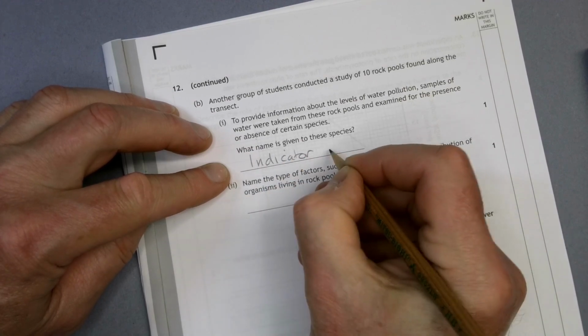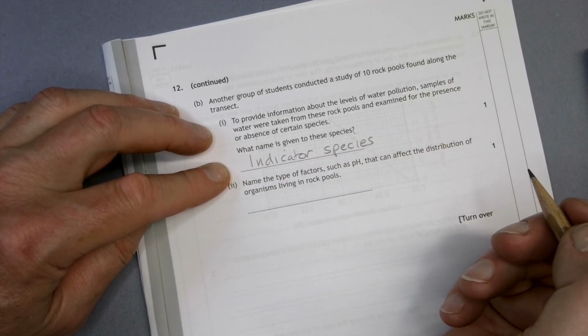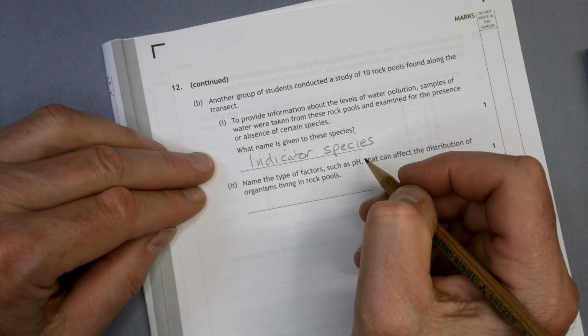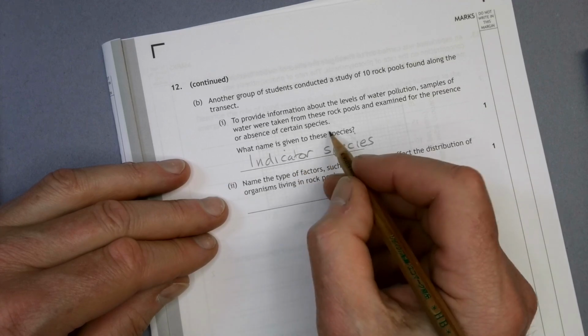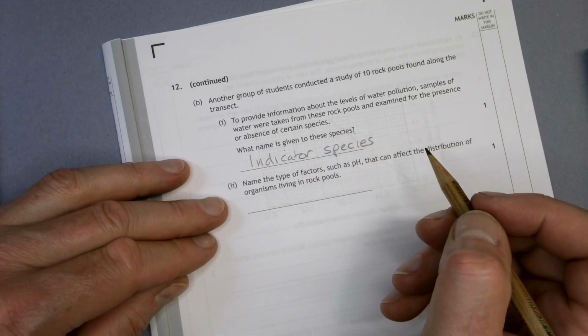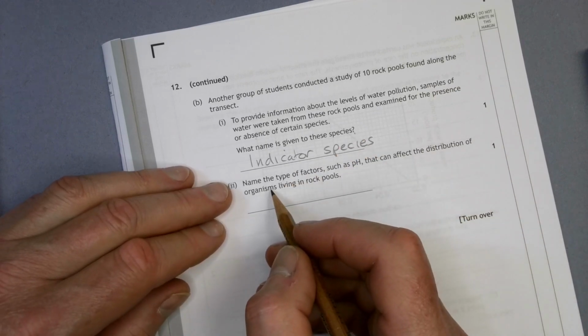Indicator species. And you have to say species, you can't just say indicator. Okay? So you might get away with just saying indicator, because it says species in the question, I guess. So indicator species, in fact, with species in brackets in the marking instructions.